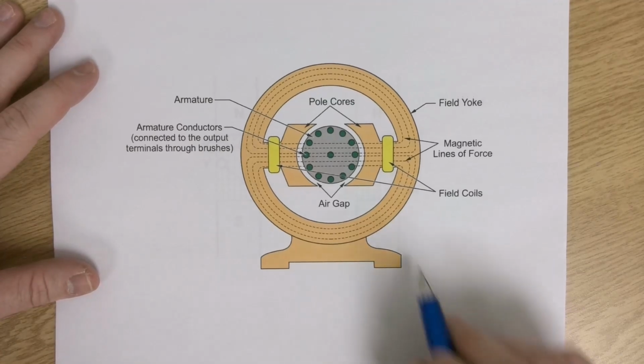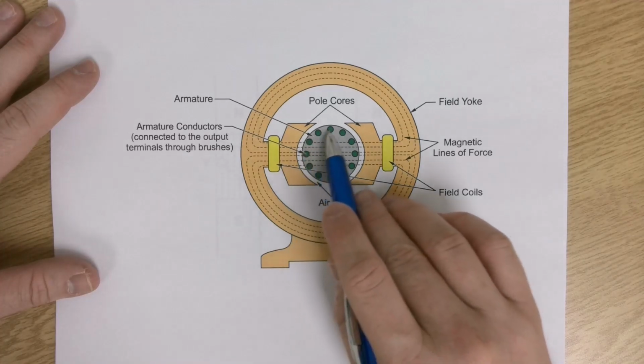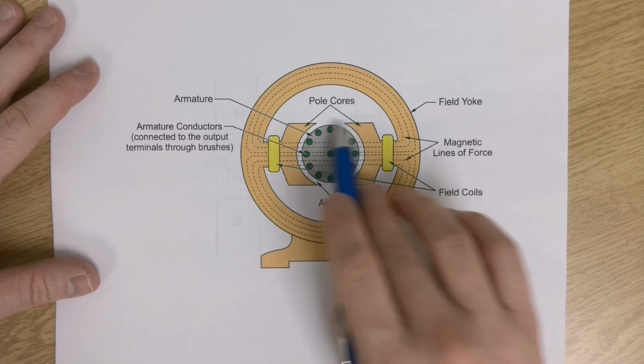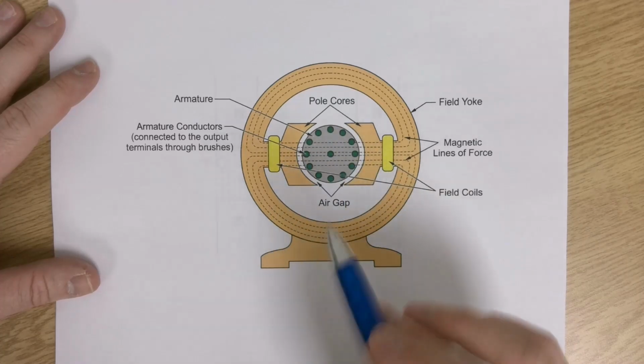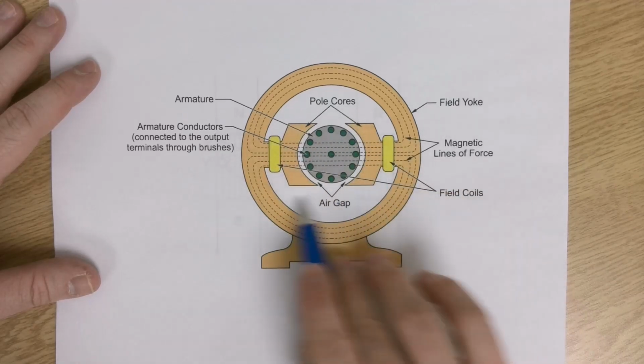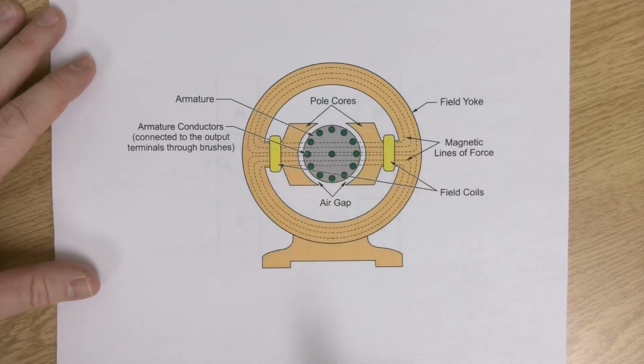Now, let's look at more of this simple generator. The armature is probably going to be what spins on this generator, most likely. Now, you could spin the magnet, I should say, to spin the magnetic field around the armature as well. That's fine.